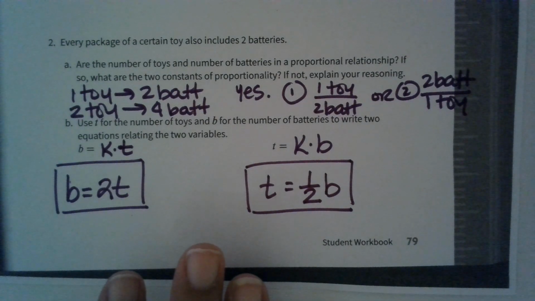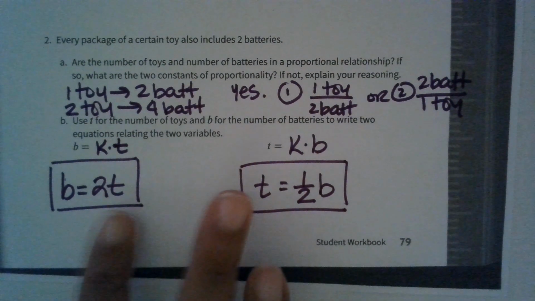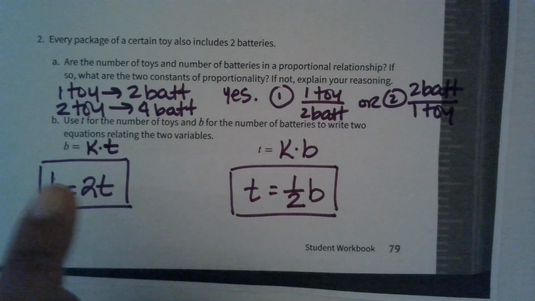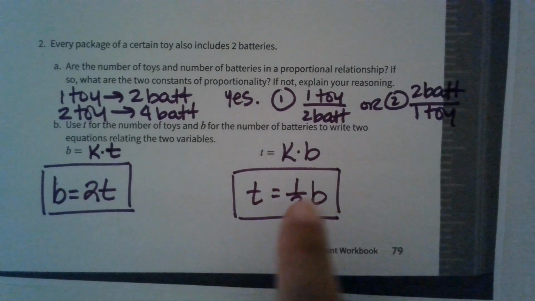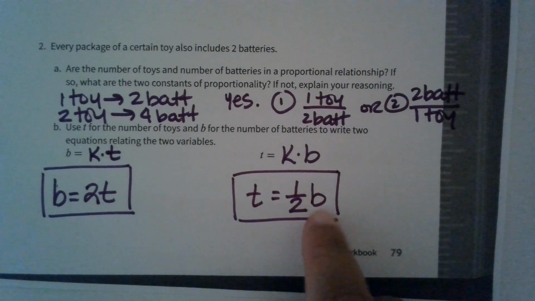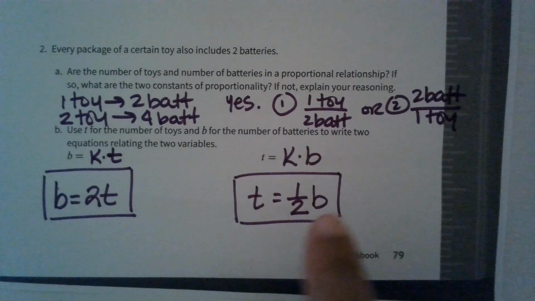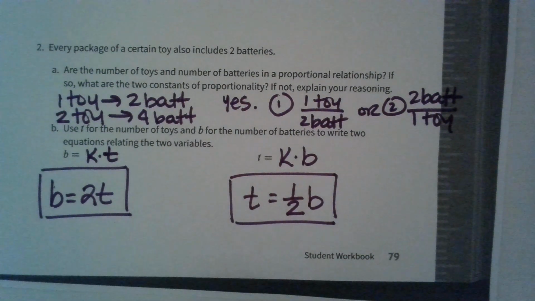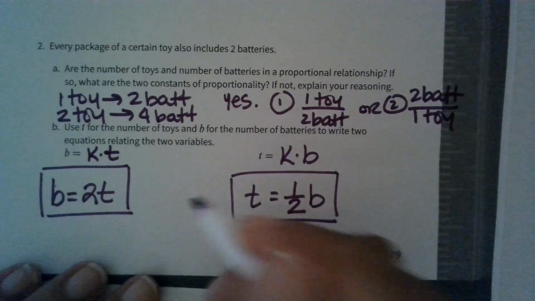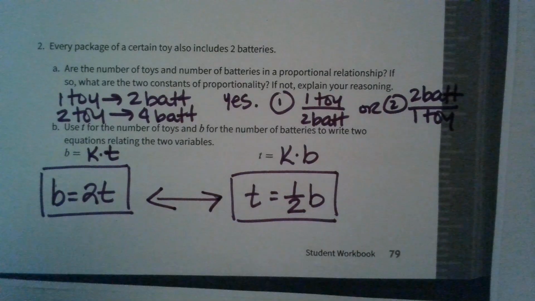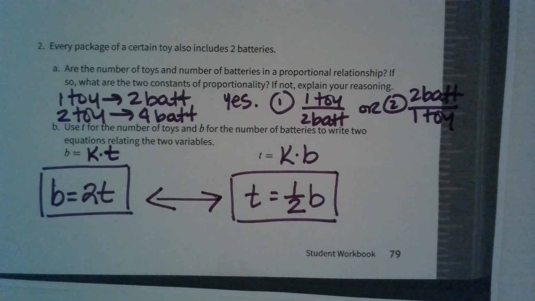Now at one point, one of the lessons shows us how to interchangeably go from this equation to this. And I can tell you now, you can go from this equation to this. You can go interchangeably. They both mean the same thing. You're just reading it differently.